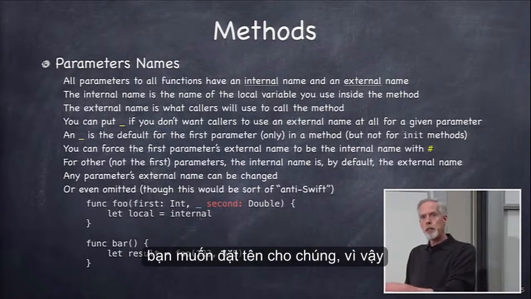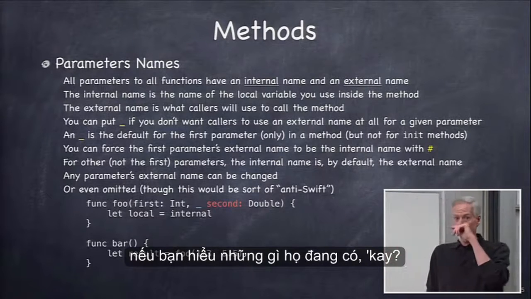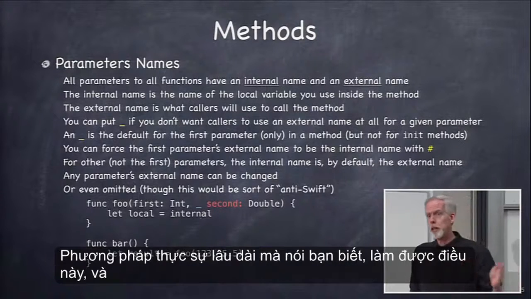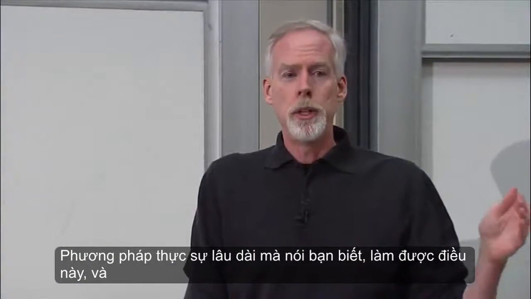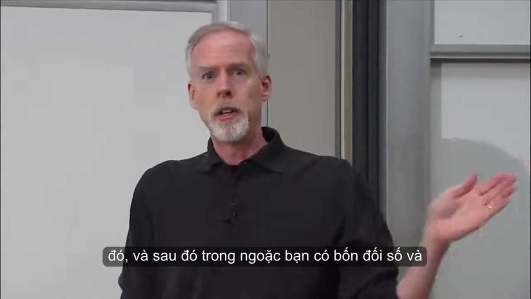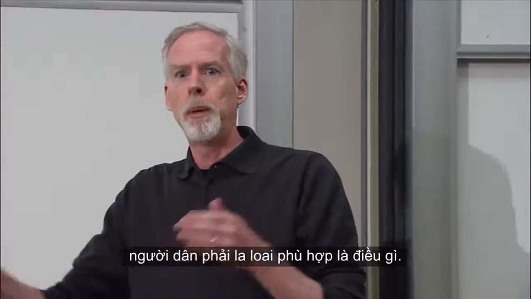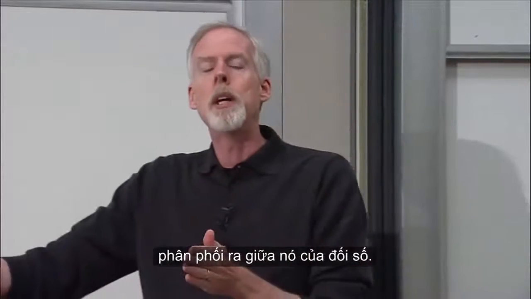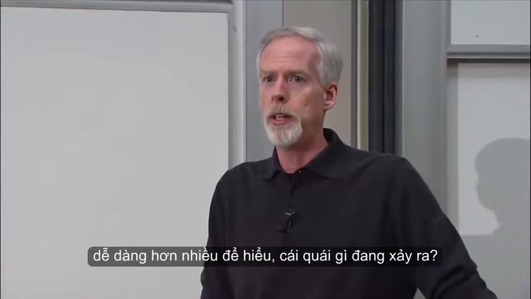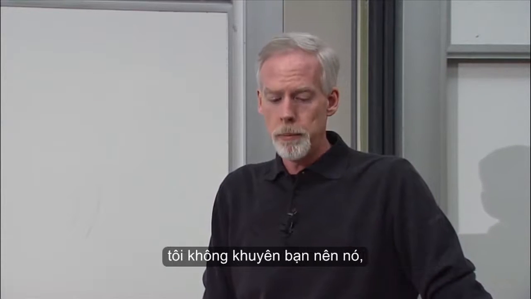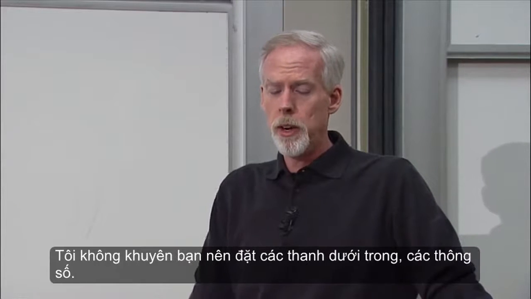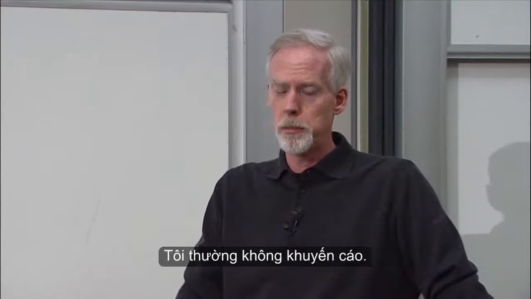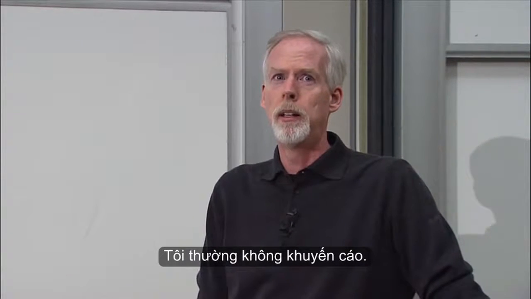And then all the other arguments, you want to give them names so people understand what they're about. And in other languages, a lot of times you'll have a really long method that says, do this and that with this other thing and that. And then in parentheses, you have 4 arguments, and people have to kind of match up what's what. Here, the name of the method really is kind of distributed out amongst its arguments, so it's a lot easier to read and a lot easier to understand what the heck is going on. So I don't recommend putting the underbar in parameters. There are some exceptions, but I generally don't recommend that.